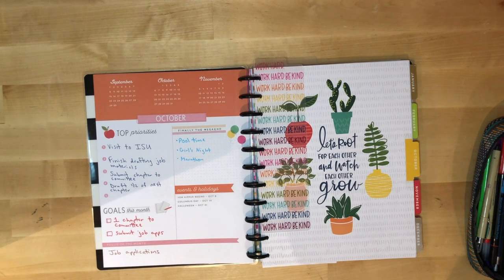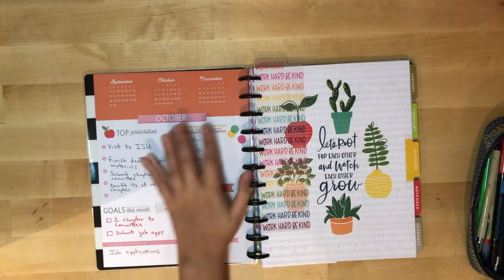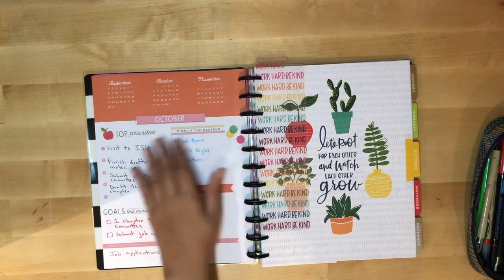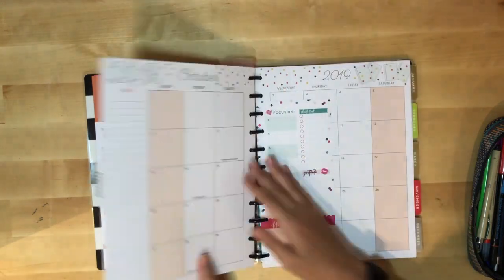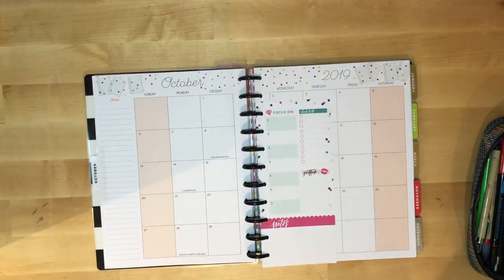And so goals, definitely that one chapter, and the job apps. And then I don't have any students this semester, so I just covered it with a sticker. And so pool time, girls' night, and I'm gonna go watch my brother run a marathon this month too. So I have those listed out. And then no events or holidays really that I need to add to it. All right, so let's keep going.